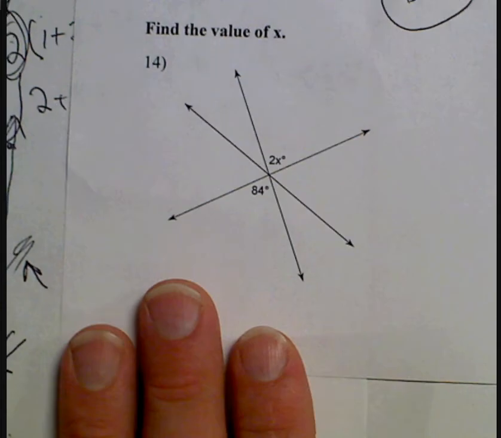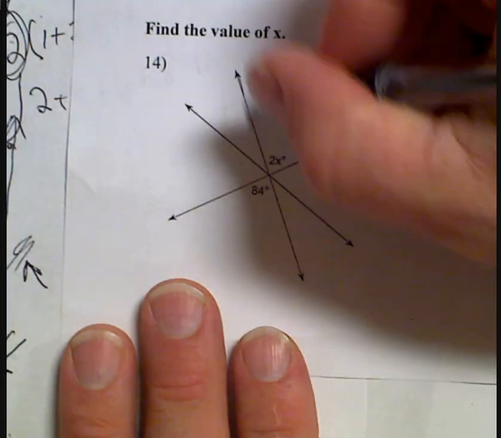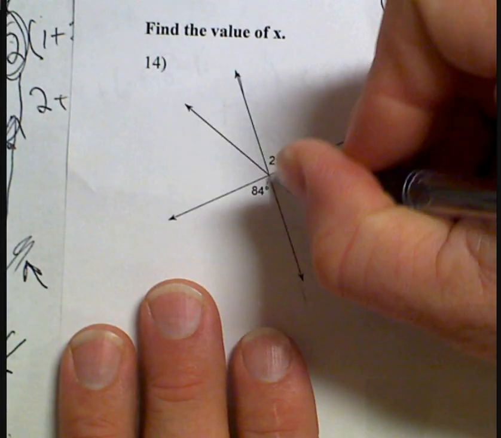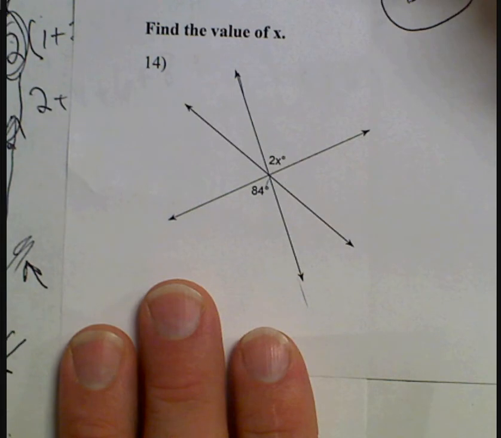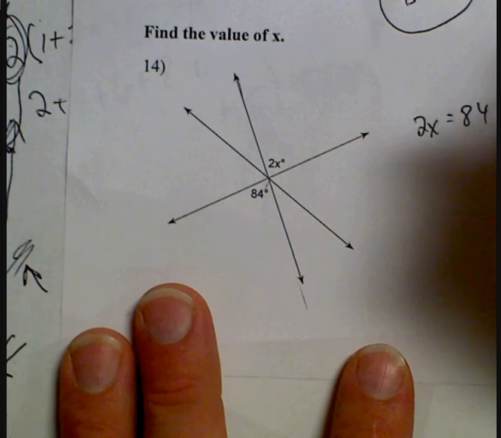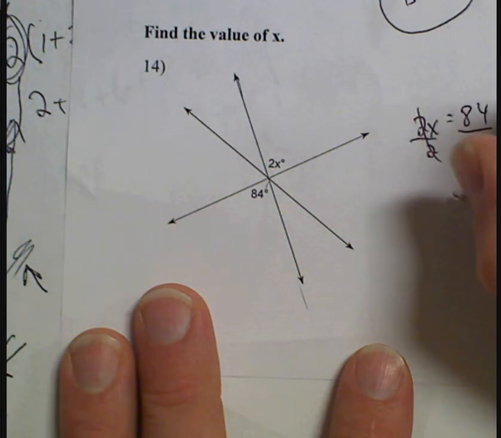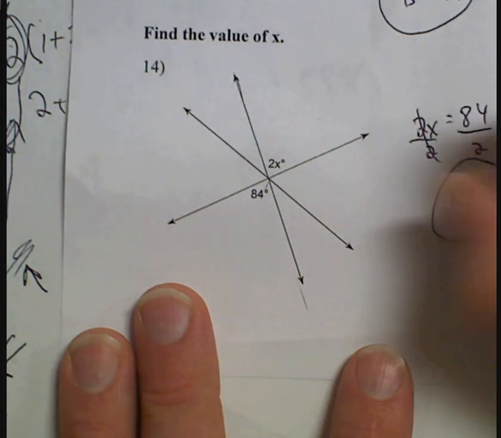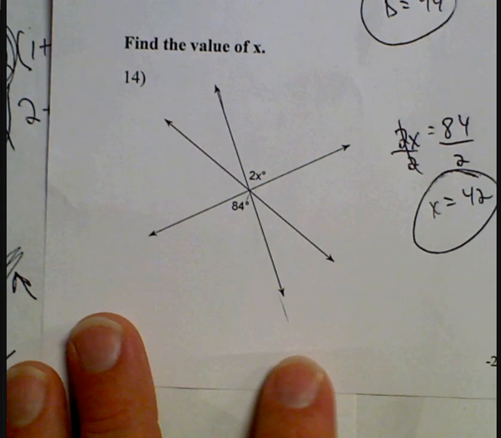Number 14. Straight line across from each other, that has to be vertical angles. That means 2x has to equal 84. If I divide by 2, x has to be 42. And I'm done.